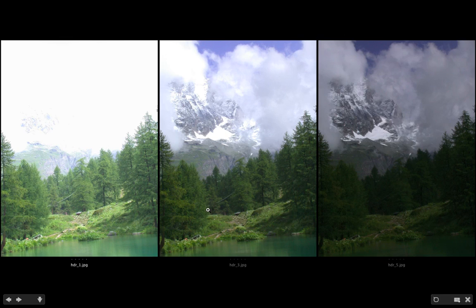Obviously, the middle one is the best, but even on the middle one, the shadows are too dark and the highlights are blown out. So that's why we need different exposures and then merge them all together to create the HDR photograph. The technique is called bracketing, and mainly you need to change the shutter speed while keeping all the other options on your camera the same, especially the aperture and the focus.